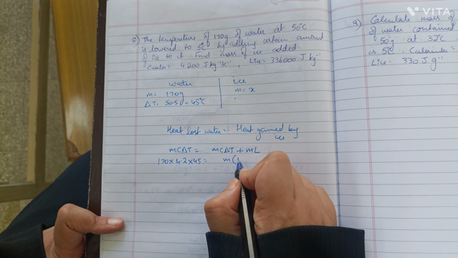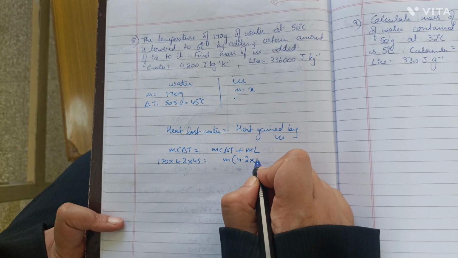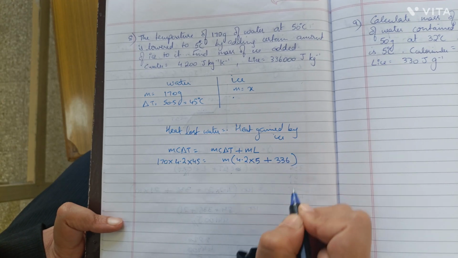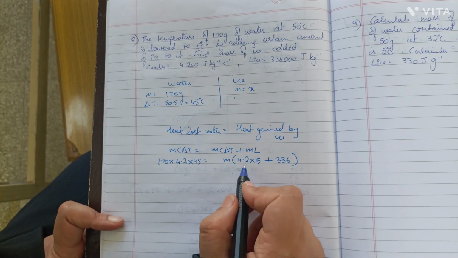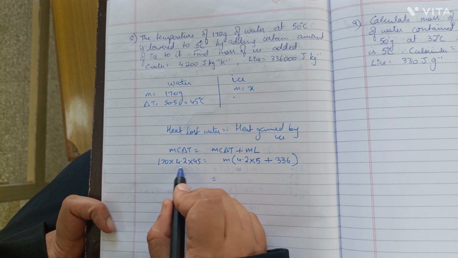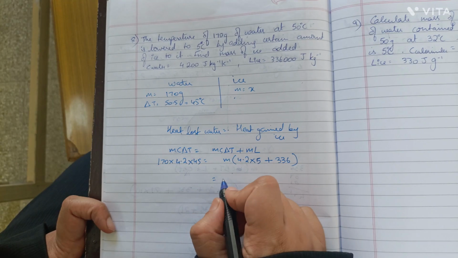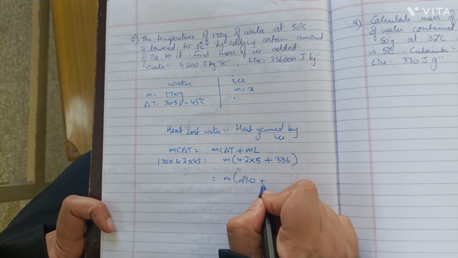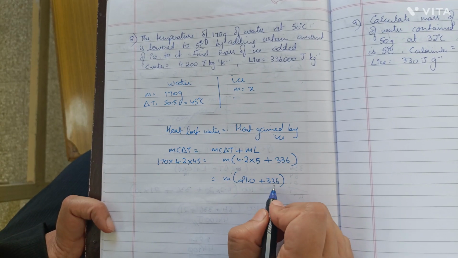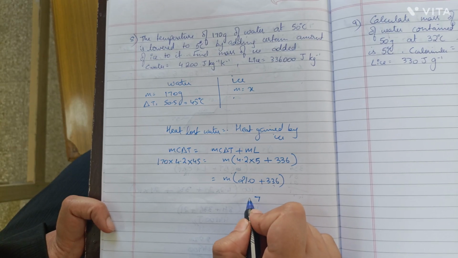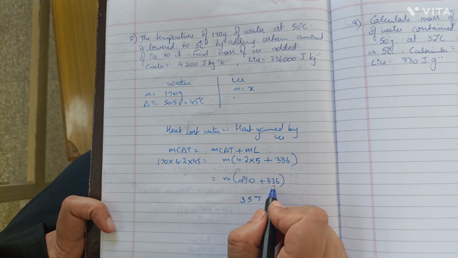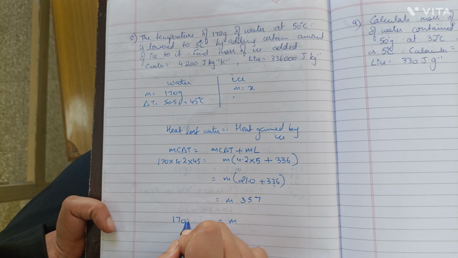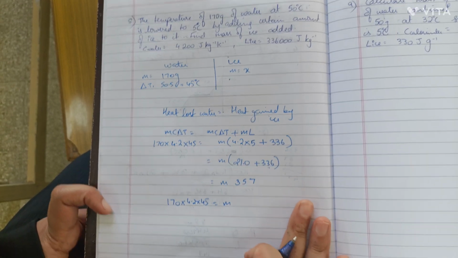M can be taken out common here. Since ice becomes water, the C value will remain the same. Delta T is going to be 5 minus 0, which is 5, plus L is also given to us, 336. Alright. You can keep these values as they are and then just solve this and divide it there. On adding these two, we get 357. So the mass I'll keep here, now the same values.